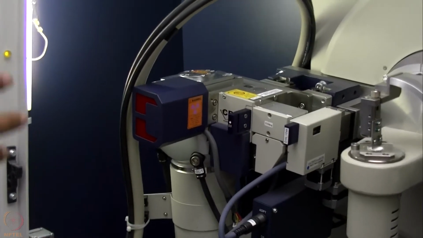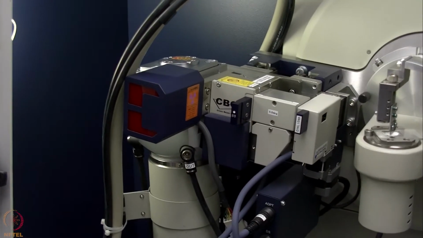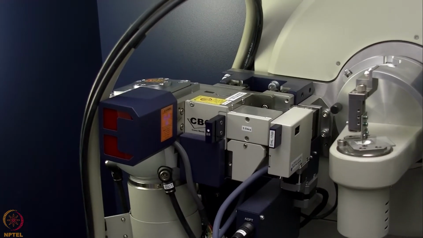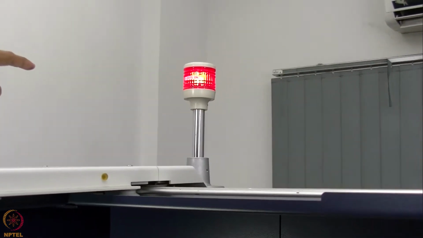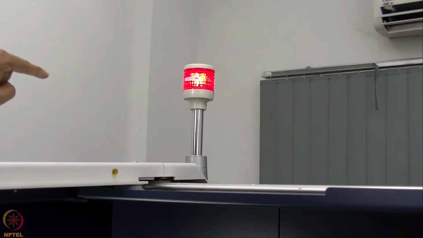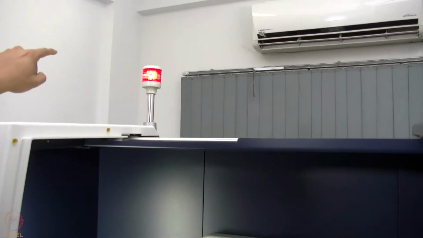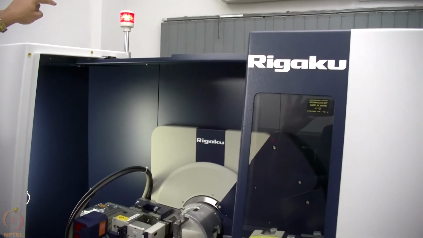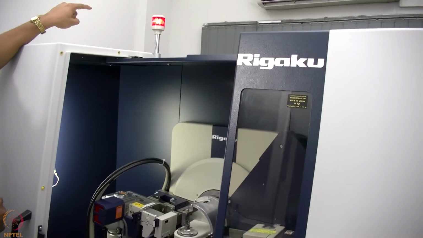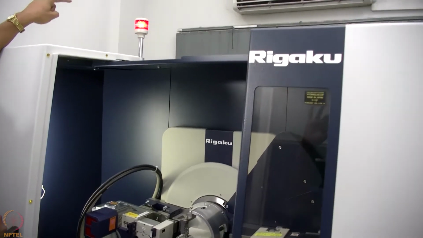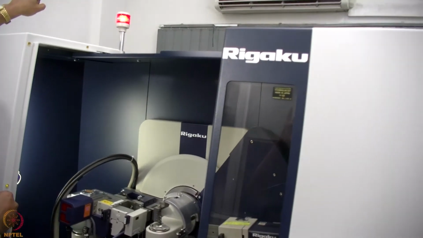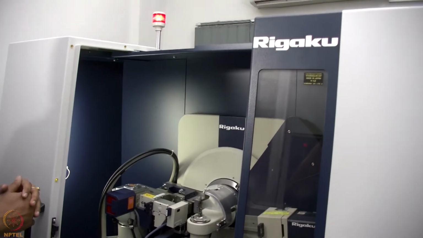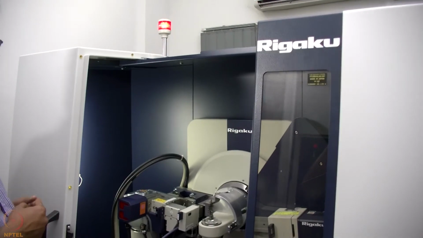When we start recording data, we will show you that when the shutter is open, this red light will be glowing. The red light on the top indicates that X-ray is on, which means the tube is on and it is producing X-ray. So in case there is a red light on that, it indicates that the X-ray is on. If there is any failure and the generator has stopped working, that red light will be switched off.